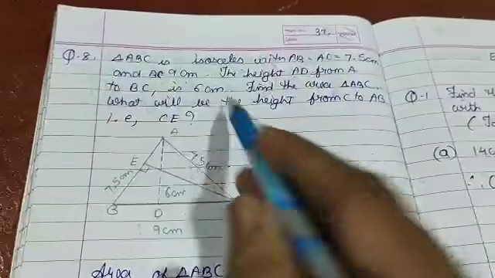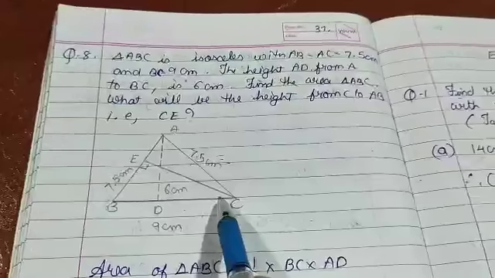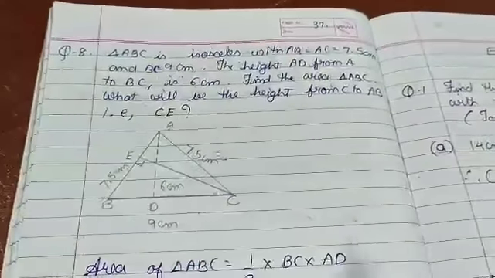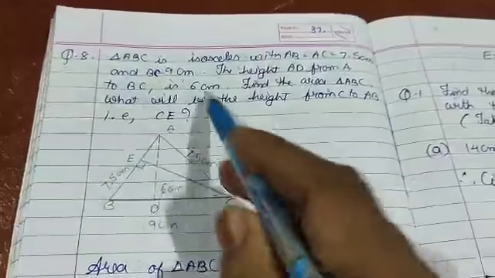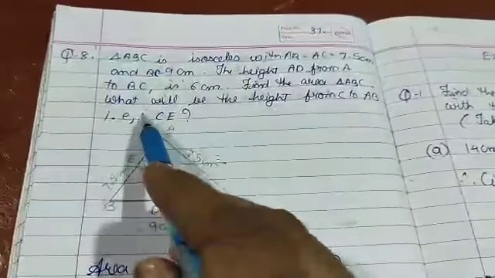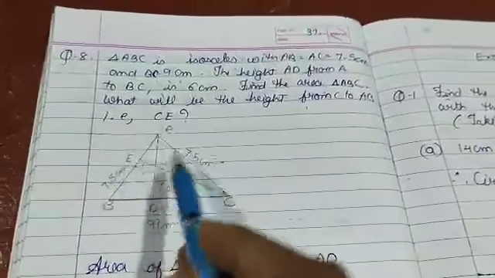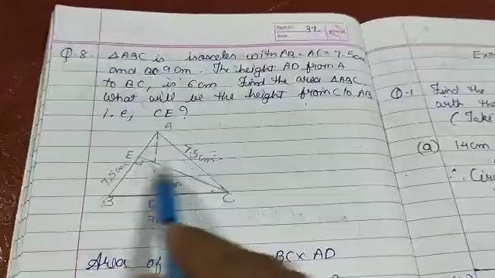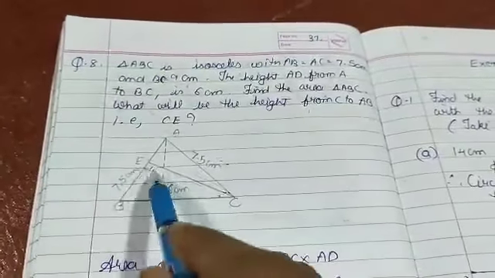from A to BC. From A to BC means altitude. They are talking about A to BC, that is 6 centimeter. Find the area of triangle ABC. What will be the height from C to AB? From C to AB means we need to find the altitude from C, that is the height of EC or CE.